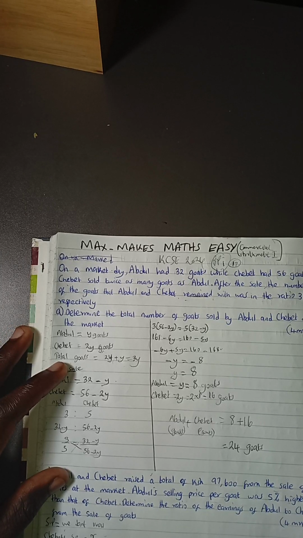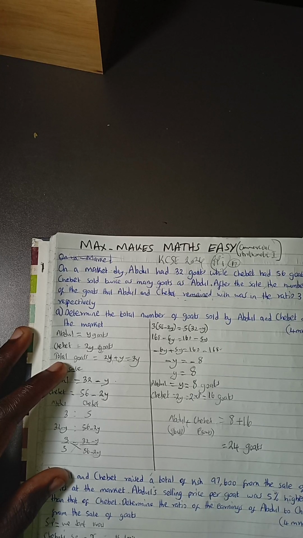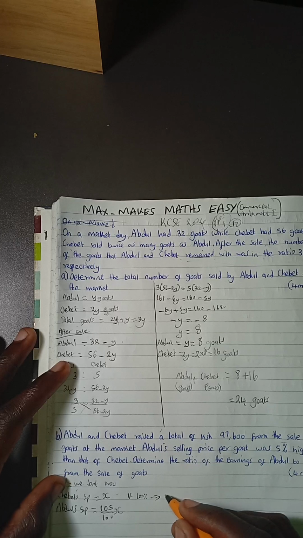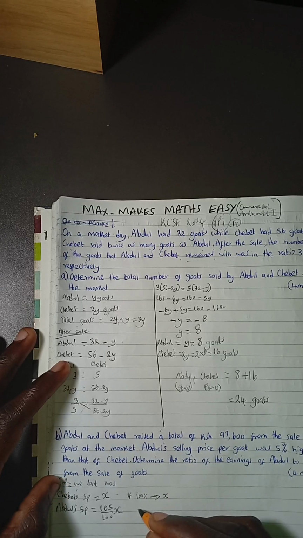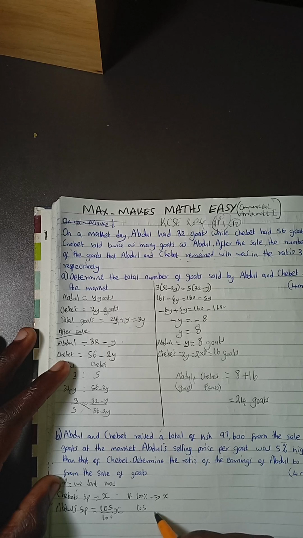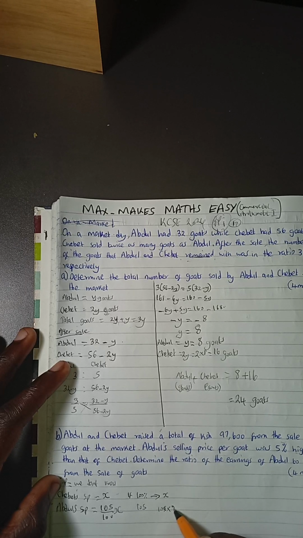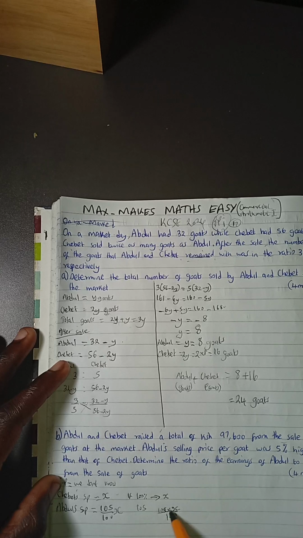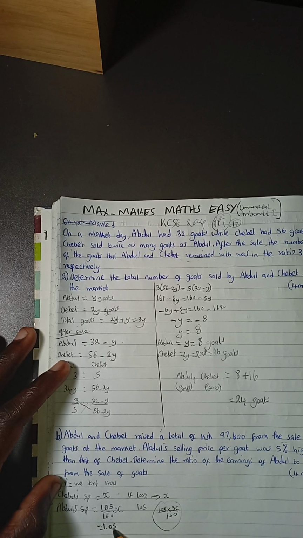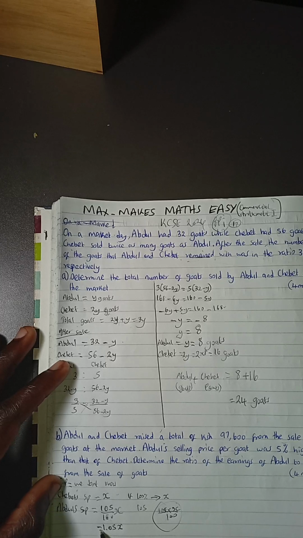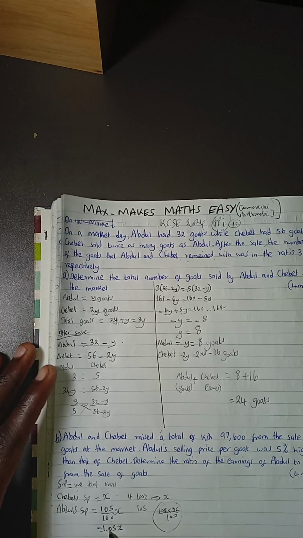You see? So let's confirm here. If 100% is equal to X, what about 105? 105 will be 105 times X divided by 100. So this is what we have here. It will be 1.05 X. So this is the selling price of Abdul.